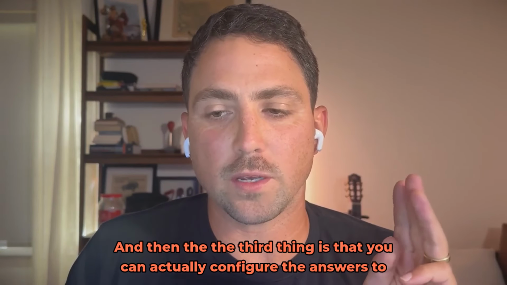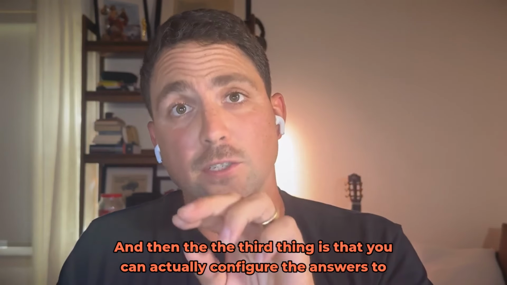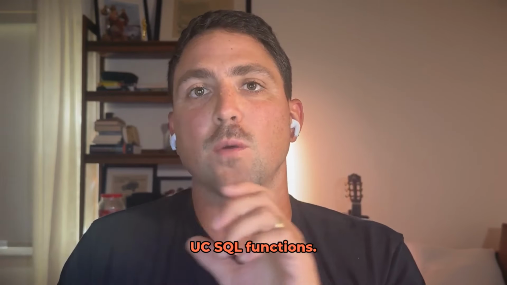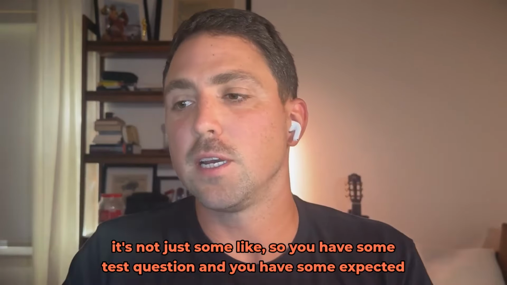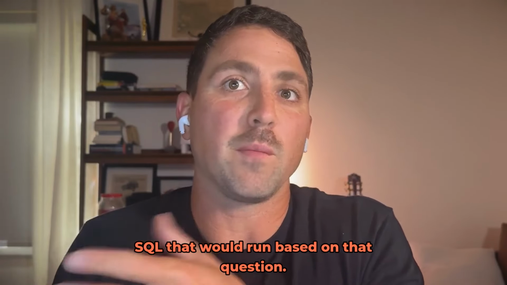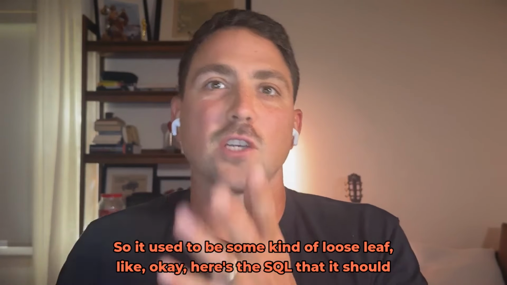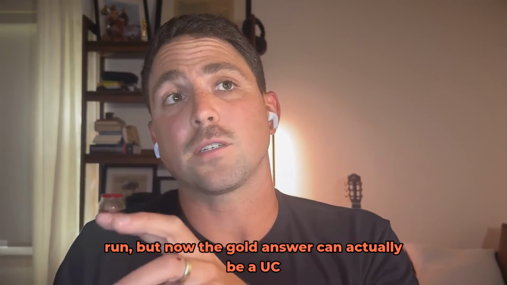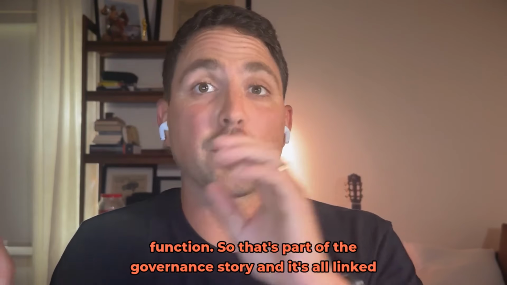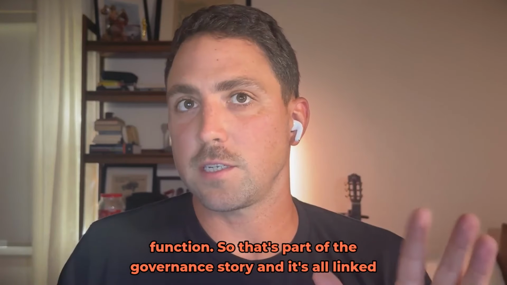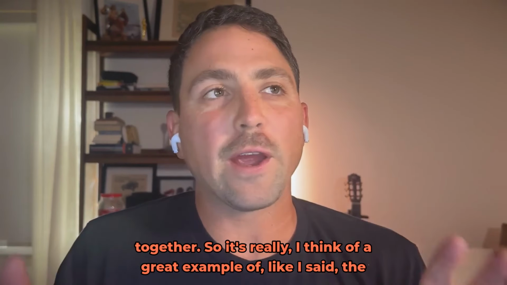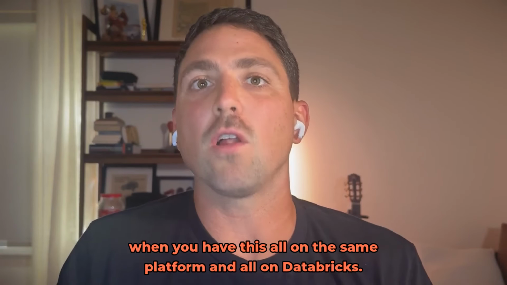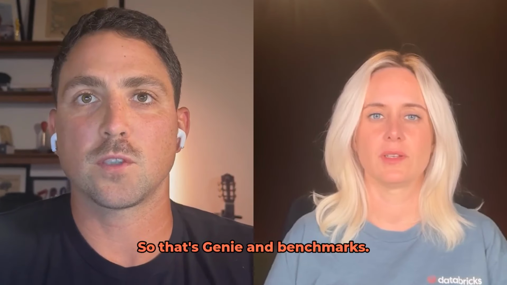The third thing is that you can actually configure the answers to your test set with UC SQL functions. You have some test question and some expected SQL that would run based on that question. It used to be somewhat loose, like, okay, here's the SQL that it should run. But now the gold answer can actually be a UC function. That's part of the governance story and it's all linked together. It's a great example of what you get when you have all of this on the same platform, all in Databricks. Cool, I love that.